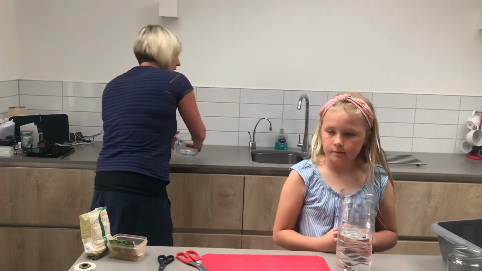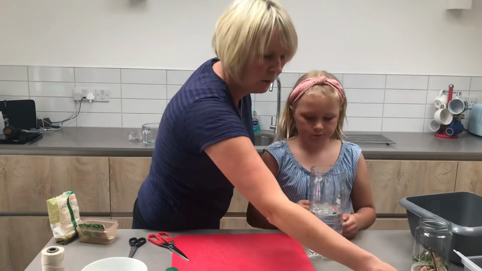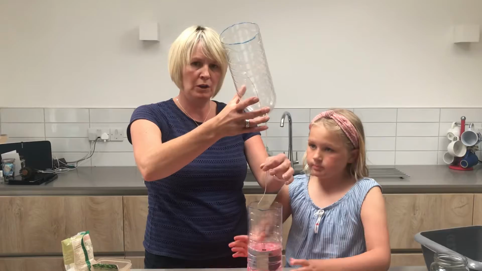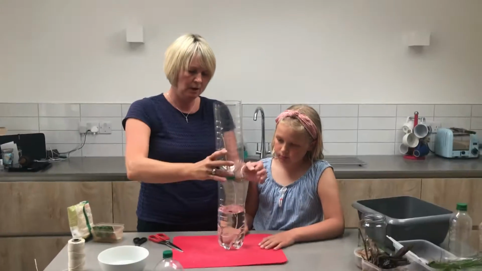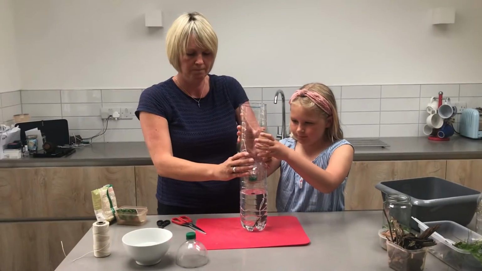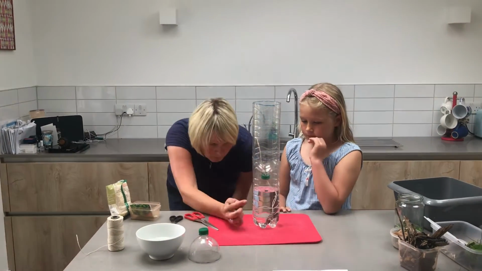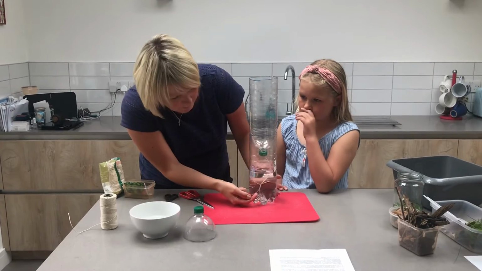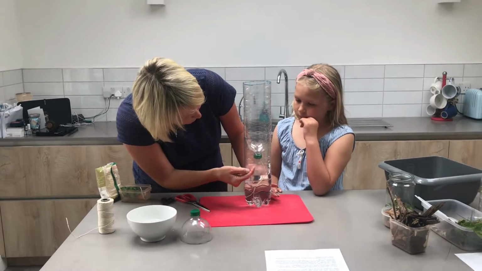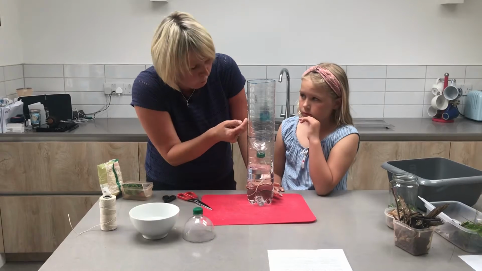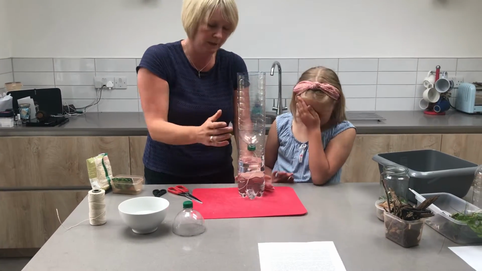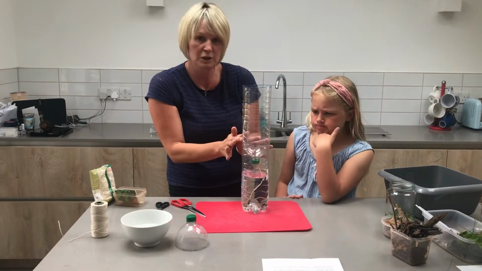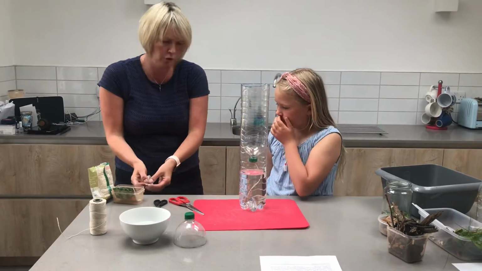Okay, the next thing that we're going to do, if you want to pop that in there, Mary, we're going to place our top part into here. Now as you can see, those little bits of string have now submerged down in the water. That water is going to be absorbed by the string and is going to deliver water up into our ecosystem. Now, just to secure this, we're going to put a little bit of tape to tape this bottom part with the top part.